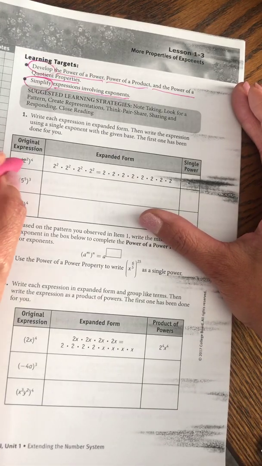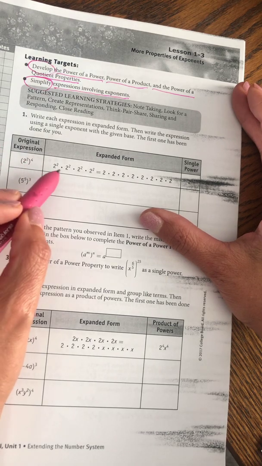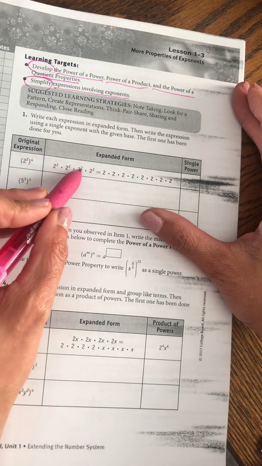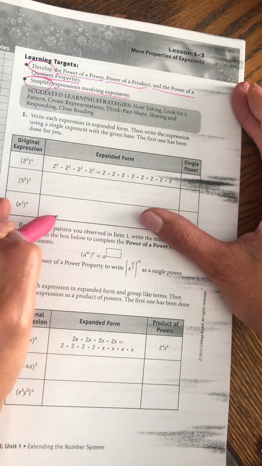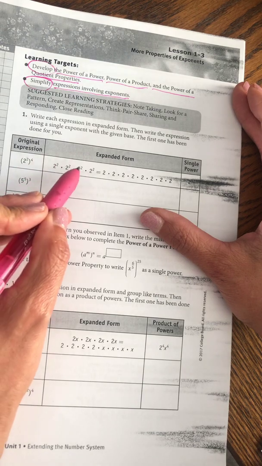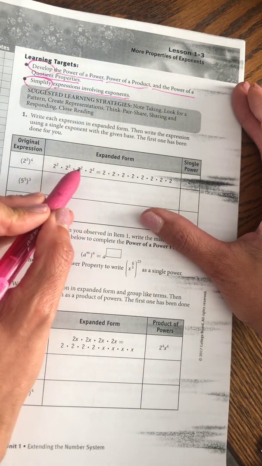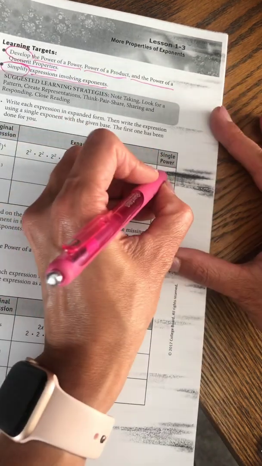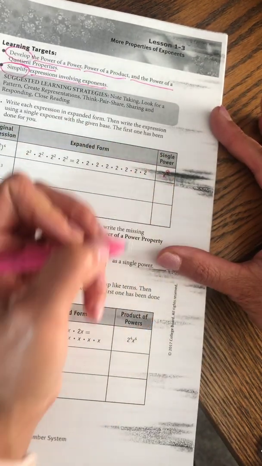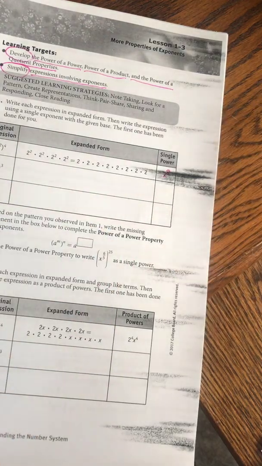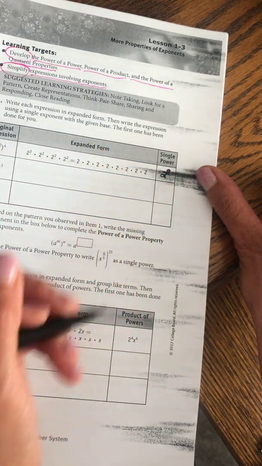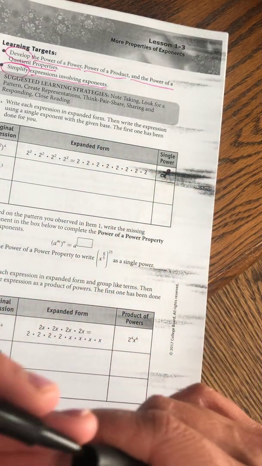Okay, so I have 2 squared to the 4th power. That means we have 2 squared times itself 4 times: 2 squared, 2 squared, 2 squared, 2 squared. When I break up all those 2's, I have 2, 2, 2, 2, 2, 2, 2, 2. So that's 2, 4, 6, 8 2's. So 1, 2, 3, 4, 5, 6, 7, 8. That makes this 2 to the 8th power. You know what? Let me use a darker color so that we can see that. 2 to the 8th. It's a little bit better.